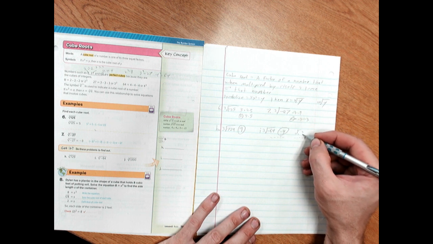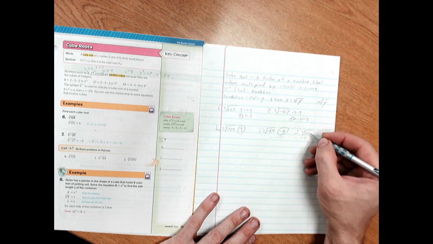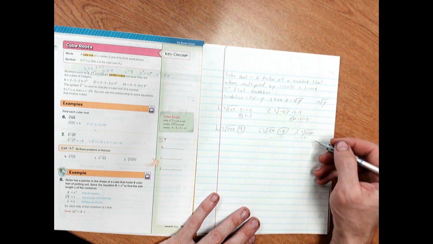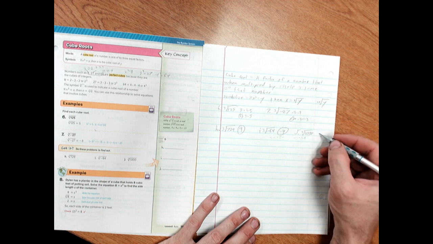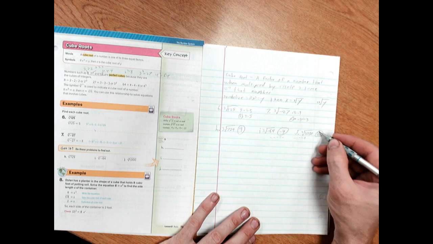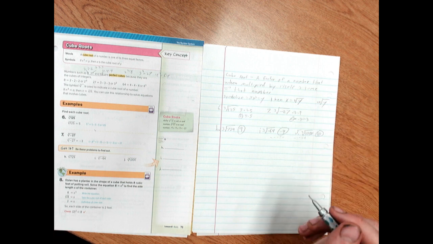And the cube root of 1,000. Well, what times itself 3 times equals 1,000? 10. So there you go.